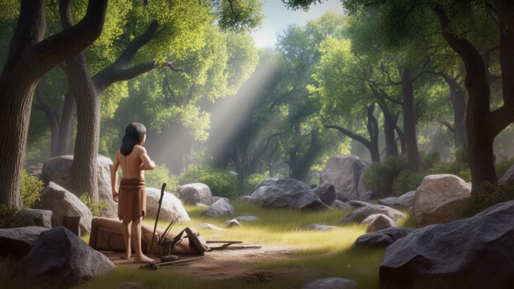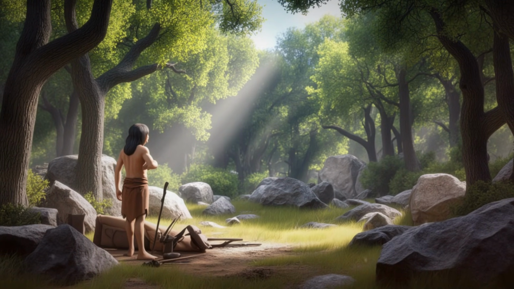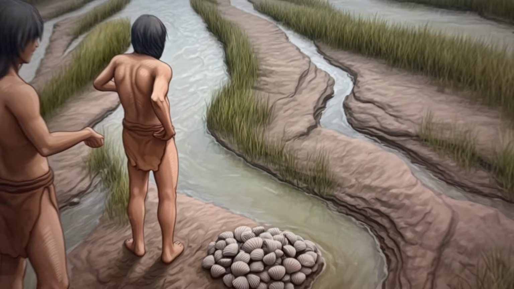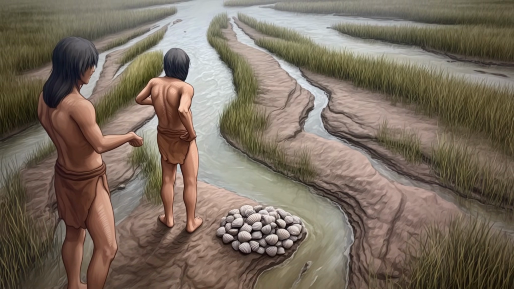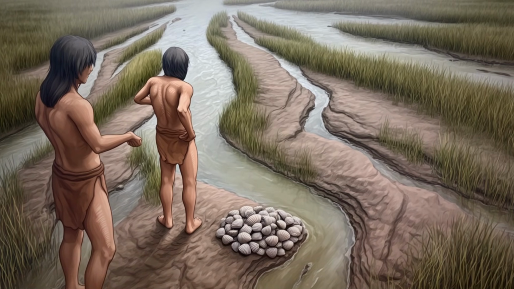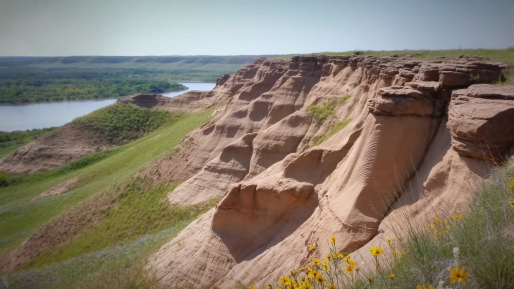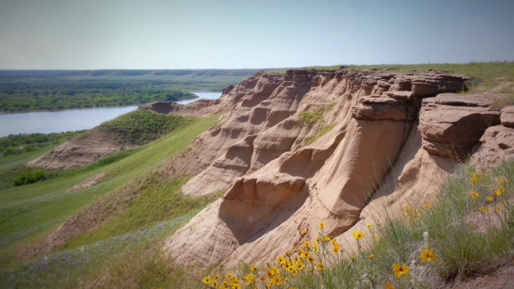Rising sea levels submerged the late Pleistocene Gulf Coast, potentially drowning early coastal sites. River valleys have experienced repeated episodes of erosion and deposition, destroying or burying early sites. Surface erosion on the high plains and in desert regions removes or scatters artifacts.